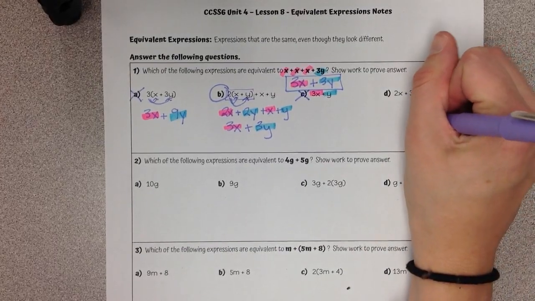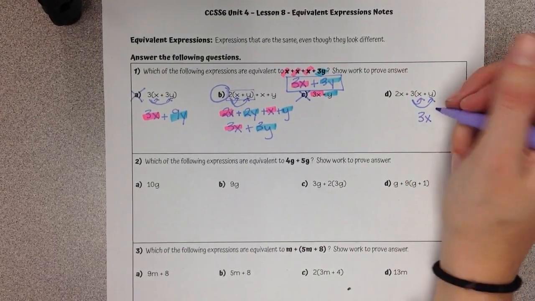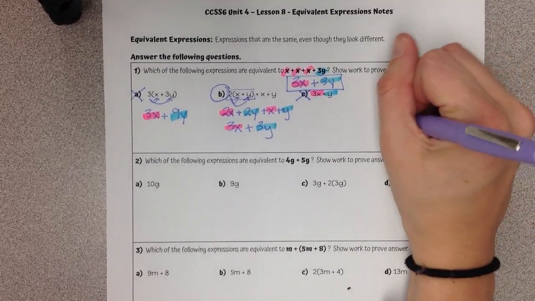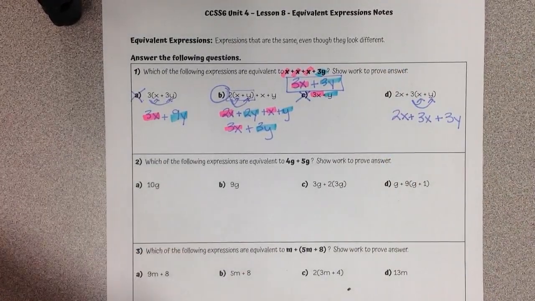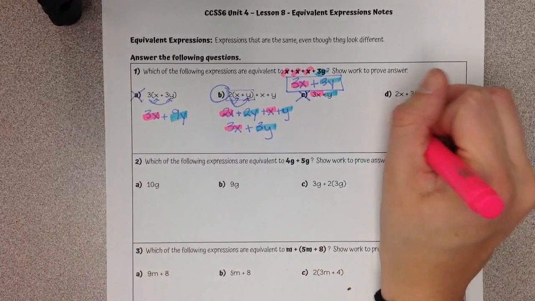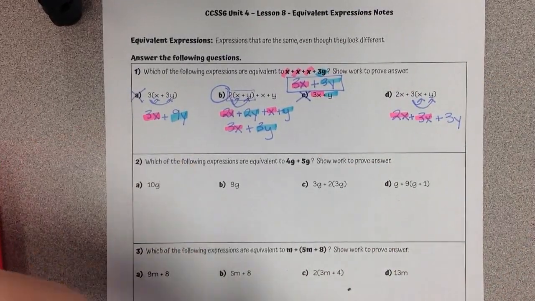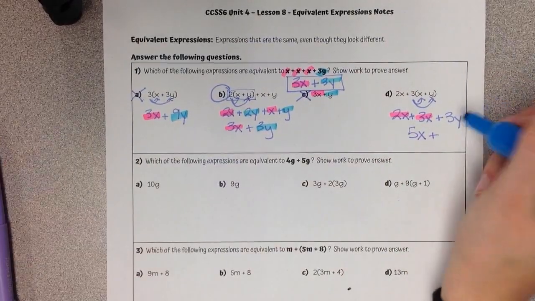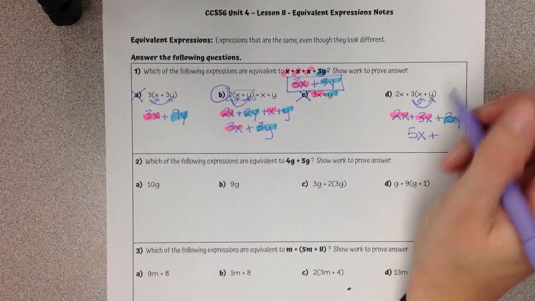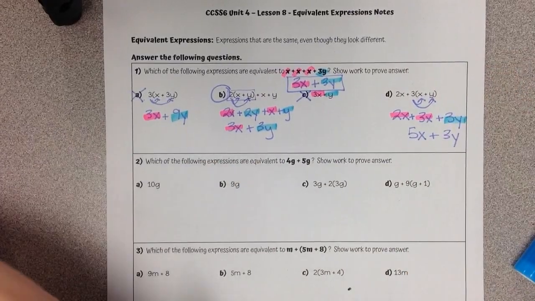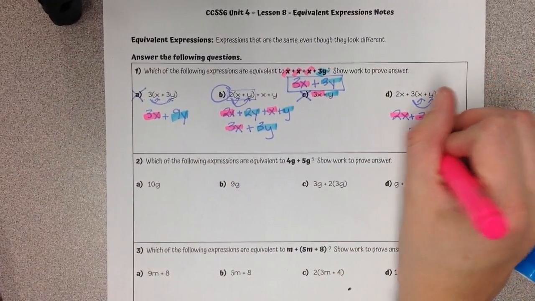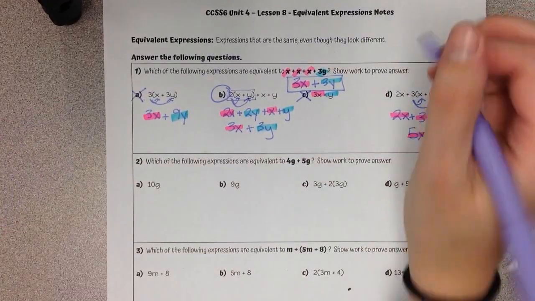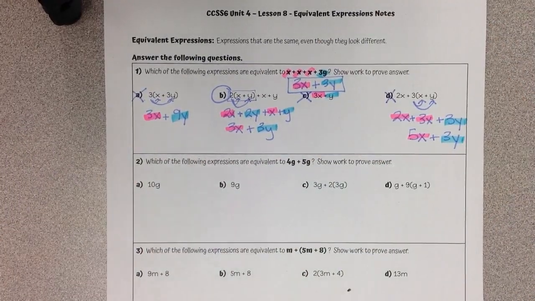So 3 times x is 3x, 3 times y is 3y, bring down the 2x and the plus. Now I'm going to simplify. I have 2x's and 3x's, which makes 5x plus 3y. So my x's are different even though my y's are the same, which means D is not equivalent.